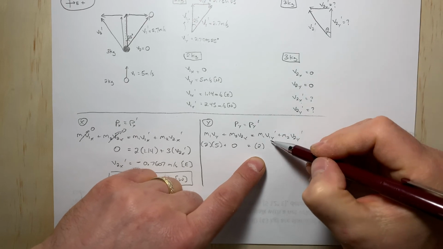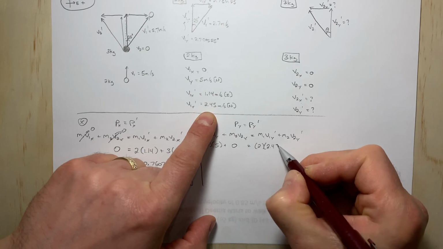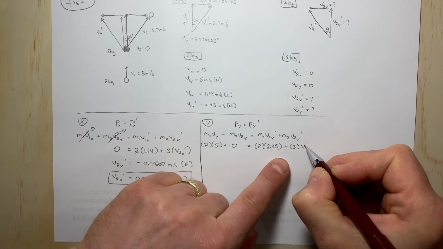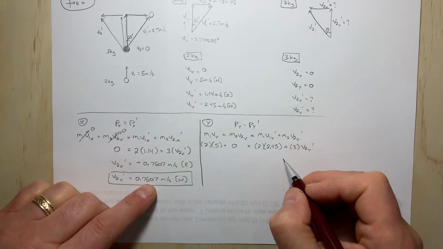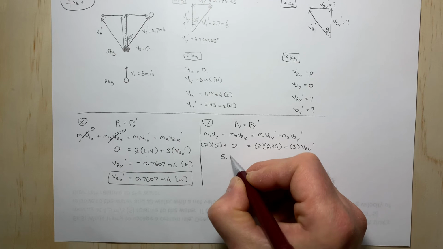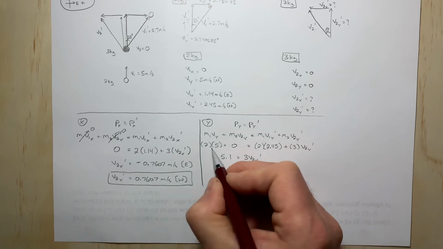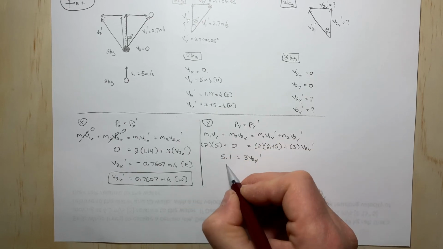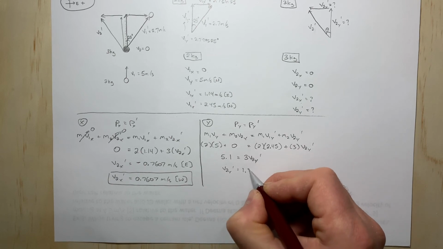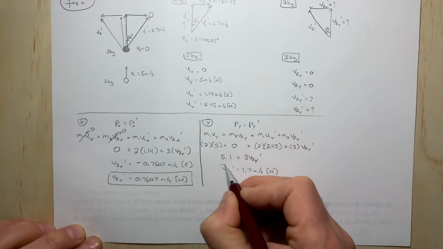Mass 1, again, 2 kilograms. V1y primed, here it is, 2.45. And mass 2 is 3, and this guy I don't know. We're going to go ahead and solve for that. Let's see. If I rearrange a little bit, I had 5.1 equals 3 V2y primed, just to show a little math here. I'm multiplying those, take this over. We get V2y primed is 1.7 meters per second north. Again, not my final answer.